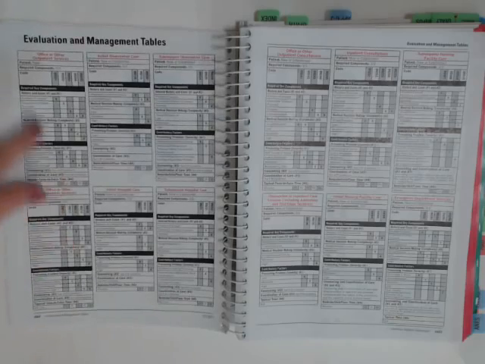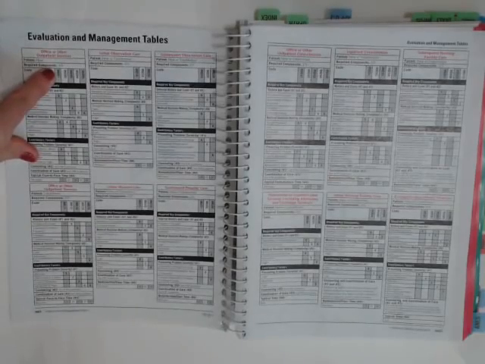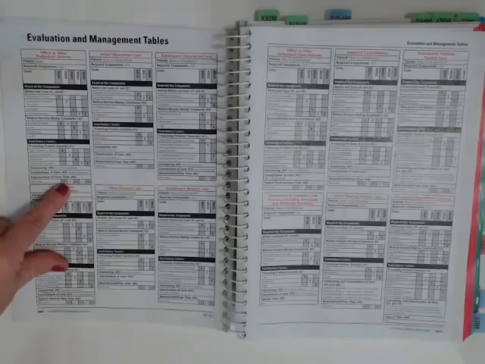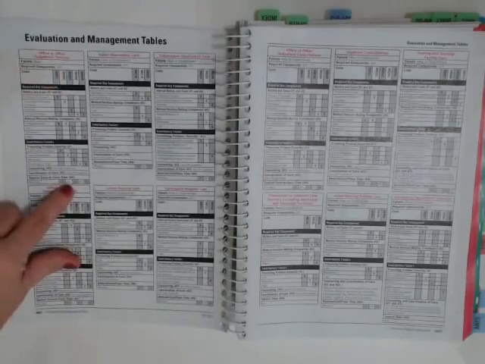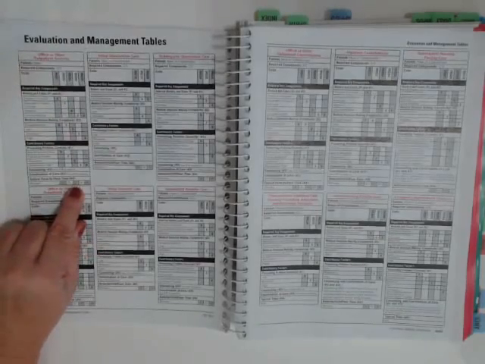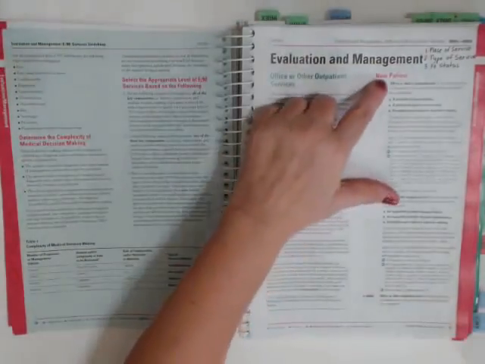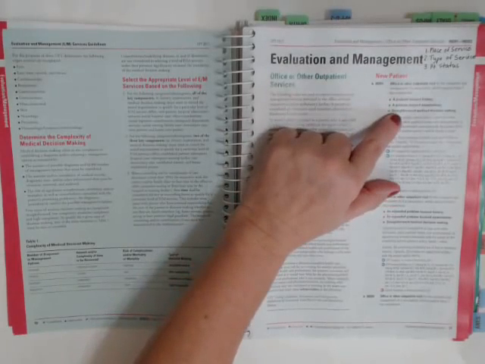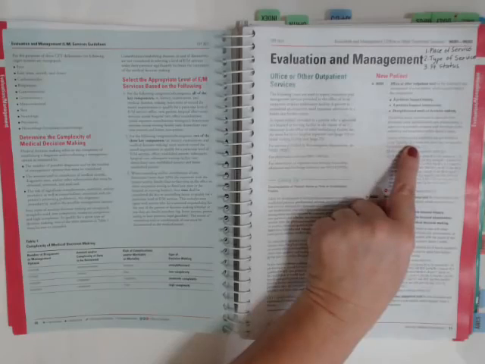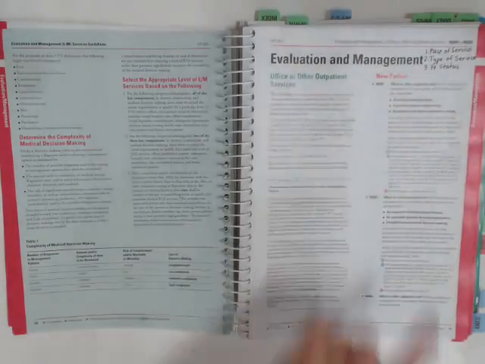But then here it tells you for this level of service, you typically spend 10 minutes. For your 99202, typically 20 minutes. For your 99203, typically 30 minutes. And you can find all of this underneath your actual codes. So let's go to 99201. Here it gives the problem focused and straightforward. Down here it tells you typically spends 10 minutes. And you have to have all three components.